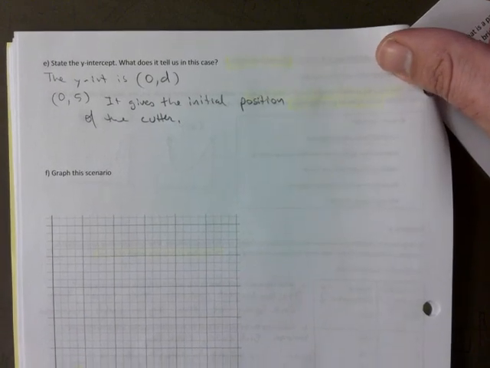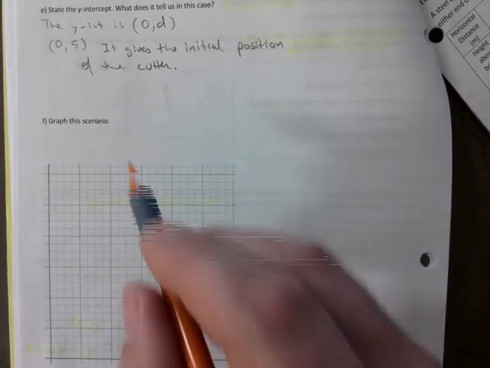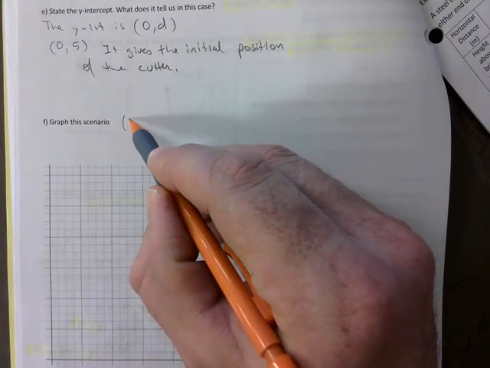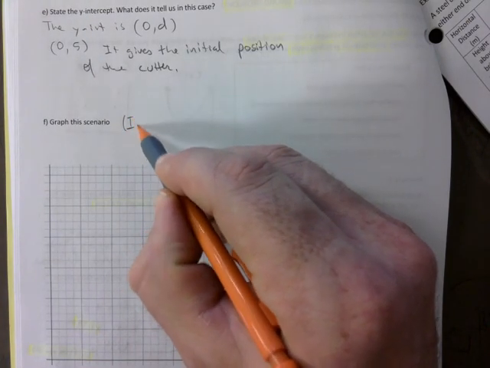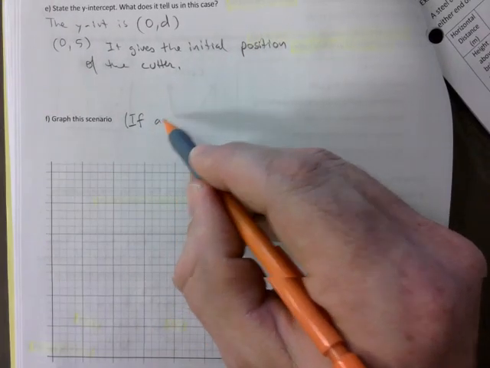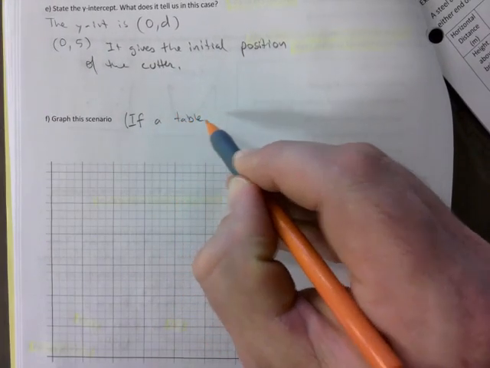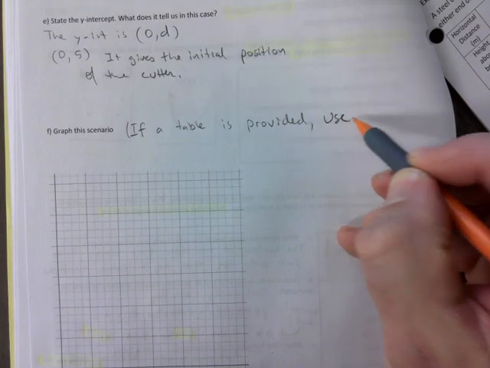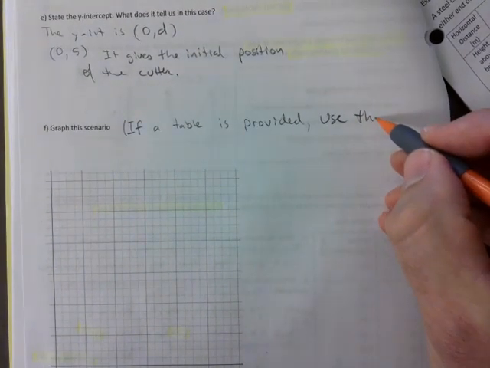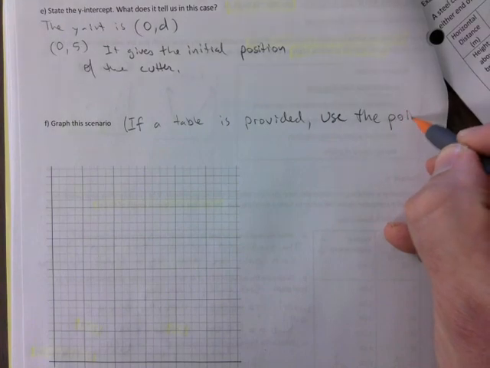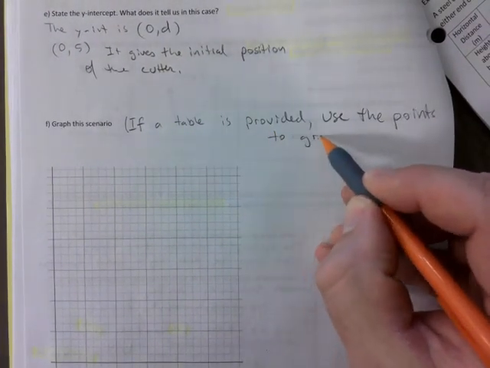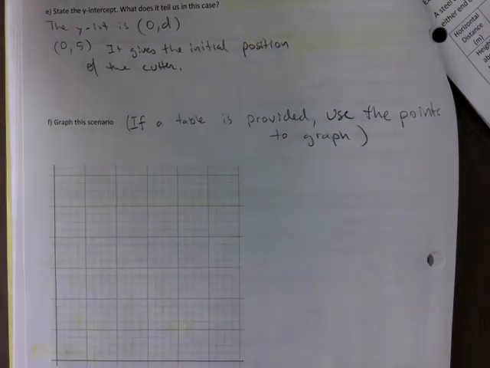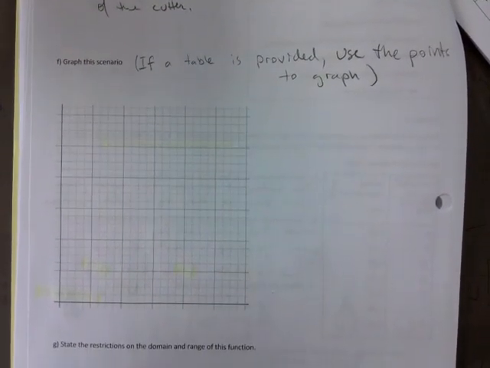And here's graphing the scenario. I will say this. If a table is provided, use those points. Use the points to graph. It's almost like you were given a table of values, correct? You were given a table of values. When the province does that, your safest bet is to use those points to make your sketch.